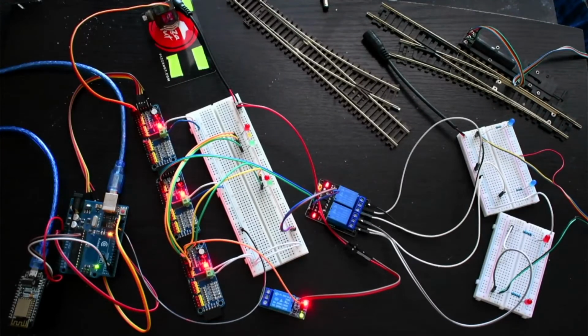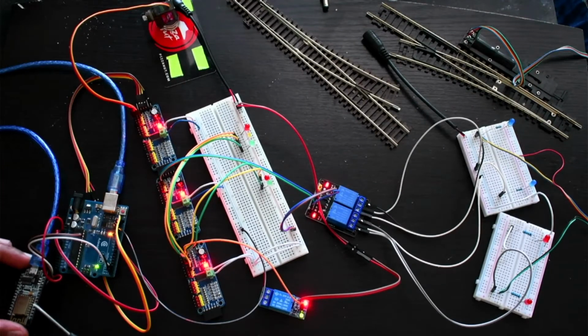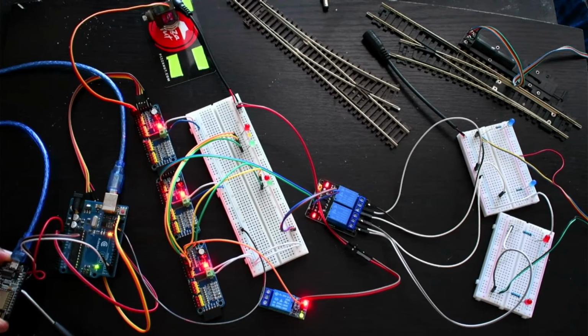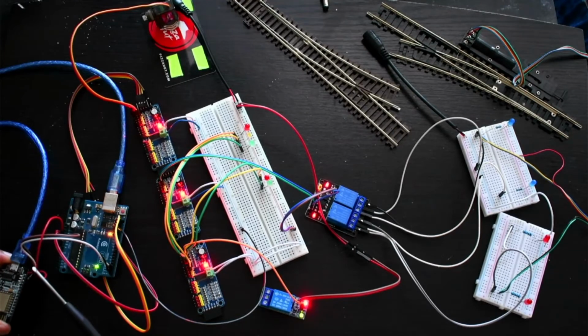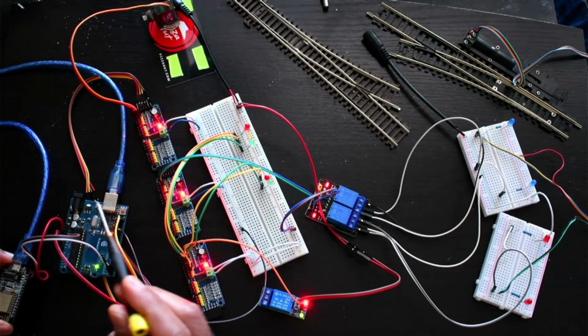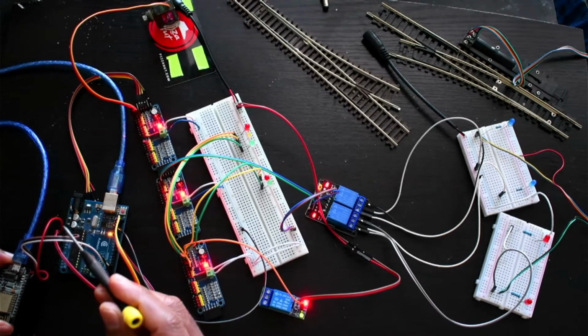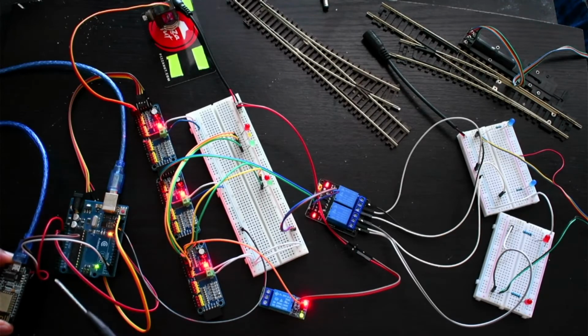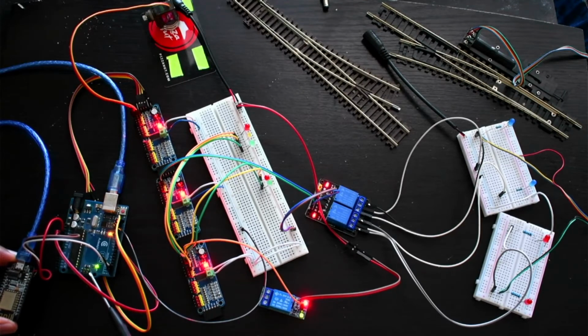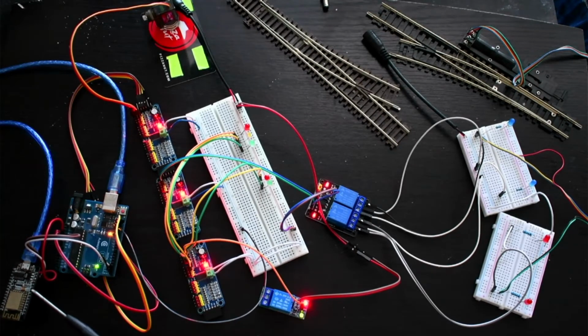So here you can see we have the ESP8266 NodeMCU, which is powered from the Arduino Uno. This red wire is a 3-volt power supply, and this brown one is the ground coming from the Arduino, and this white and black are the RX TX pins. So RX from the NodeMCU will go to TX of the Uno, and TX of the Uno will go to RX of the NodeMCU. This is how the NodeMCU and Arduino Uno talk to each other.